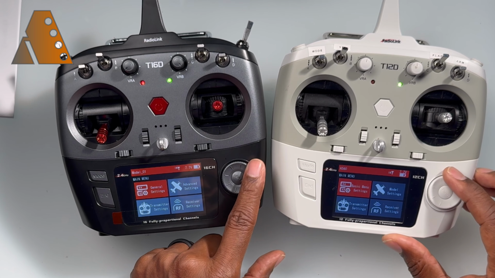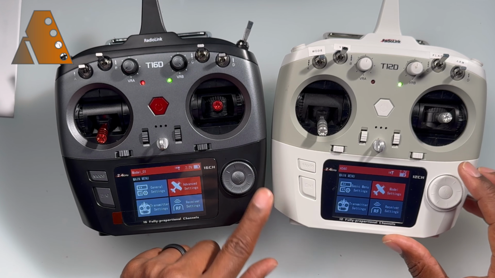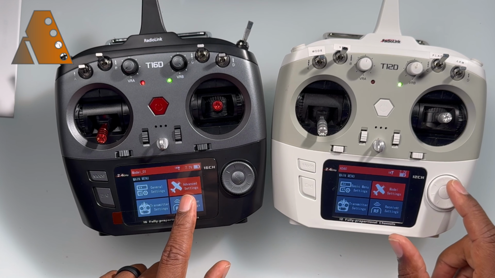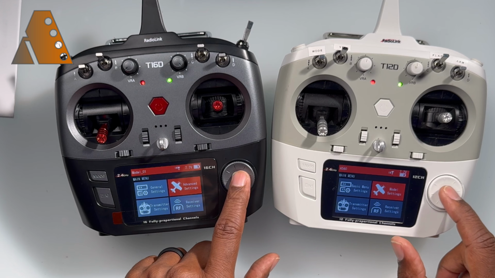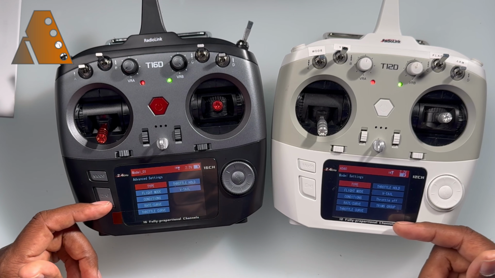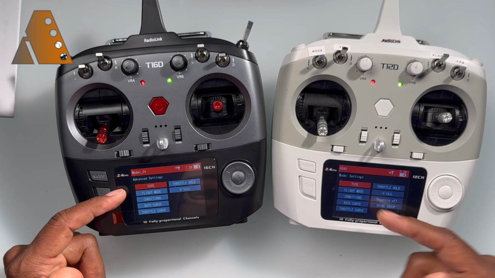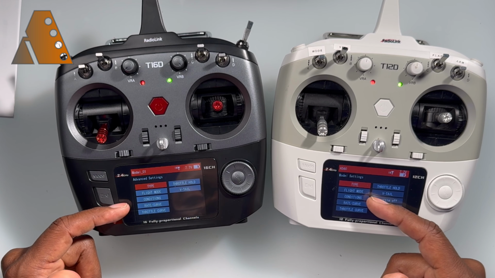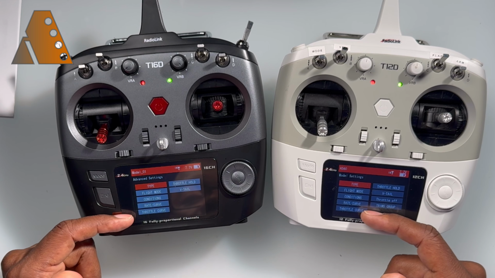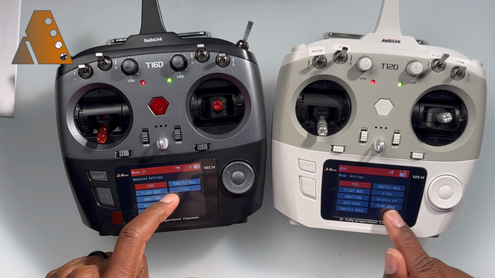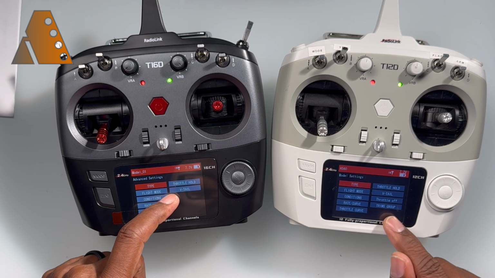Then we go to advanced settings quickly. And what you'll notice is here it says advanced settings. Here it says mode settings. That's the difference. Then you also have a few differences here. You have type, flight mode, conditions, rate, throttle curve, throttle hold, VTAIL, then you have a throttle off and a trims group.